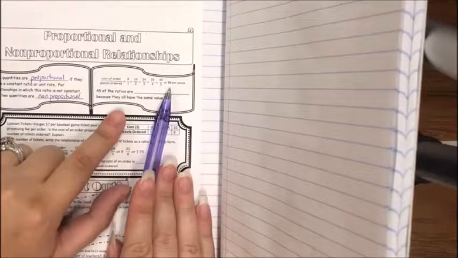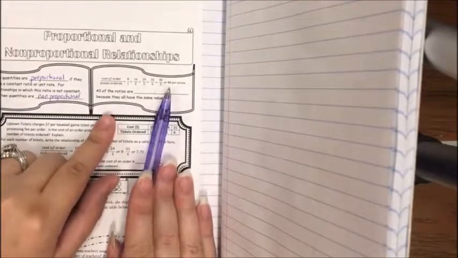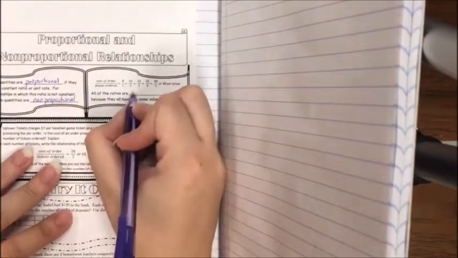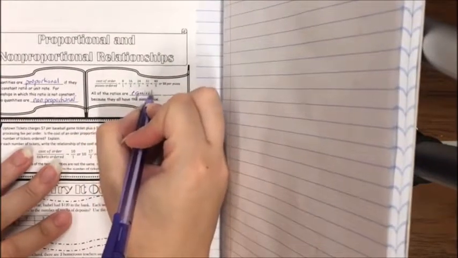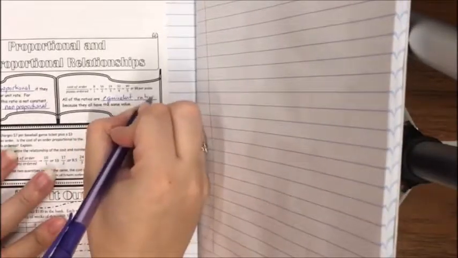This is a constant rate, which means it is a proportional relationship. Since all of the ratios are equivalent, ratios, because they have the same value.